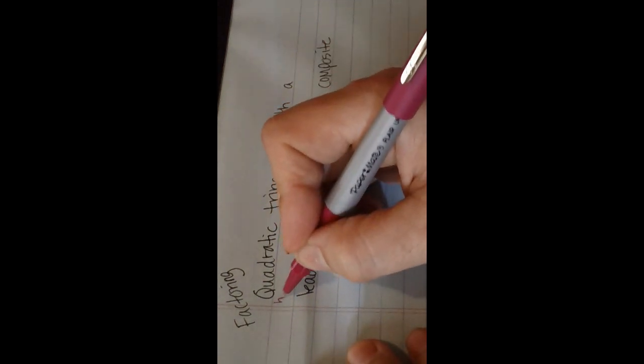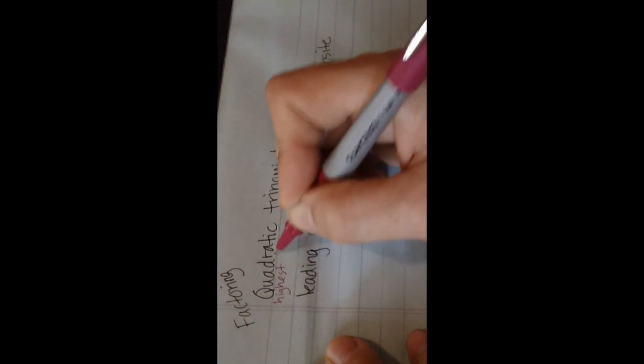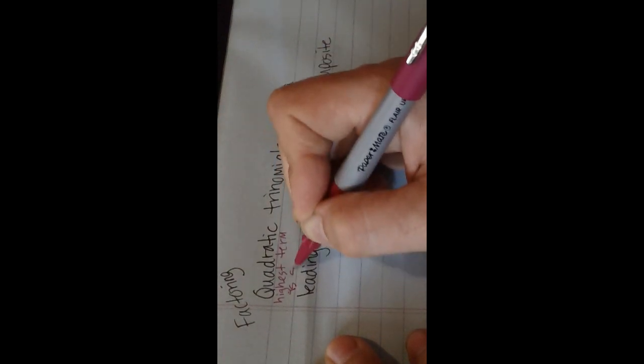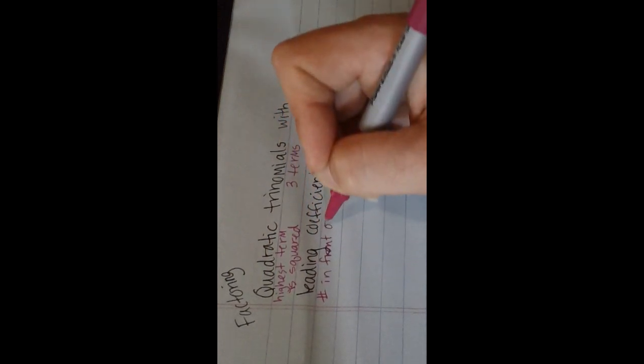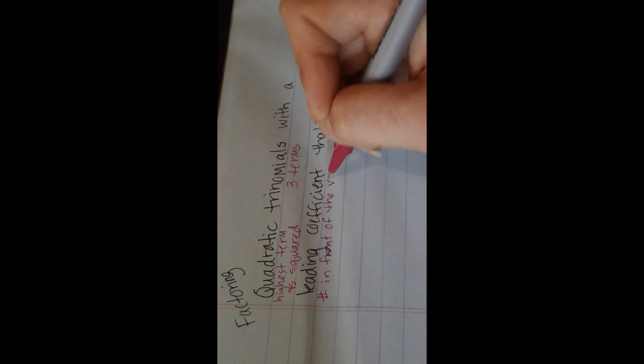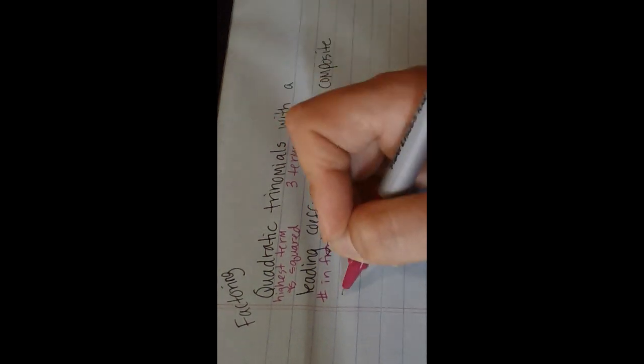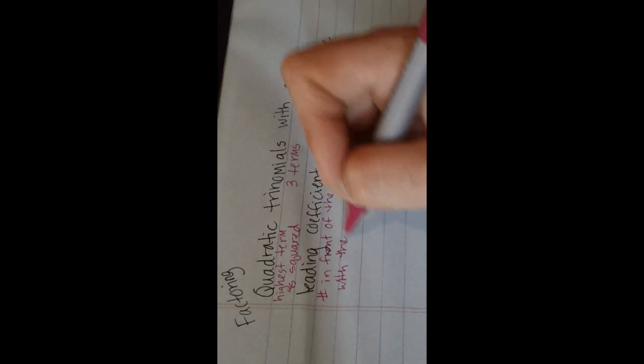Time for more factoring. Today we're going to be factoring quadratic trinomials with a leading coefficient that is composite. Remember that quadratic means the highest term is squared. Trinomial means that there are going to be three terms. The leading coefficient is the number in front of the variable with the highest exponent.